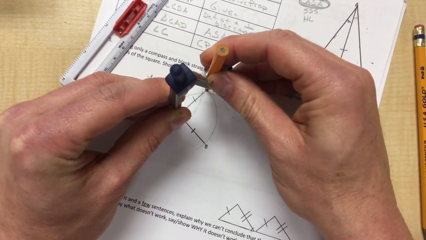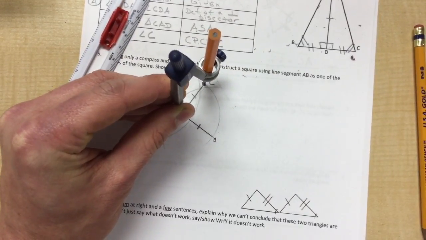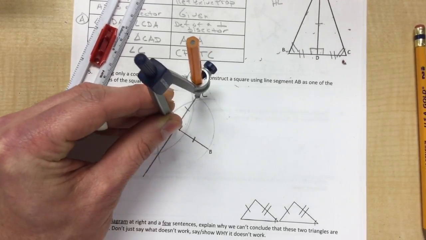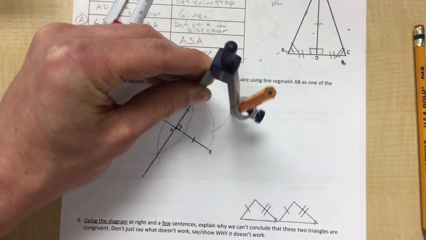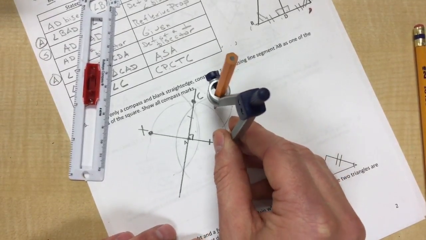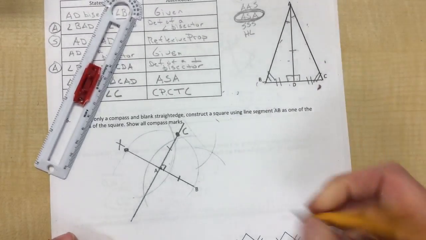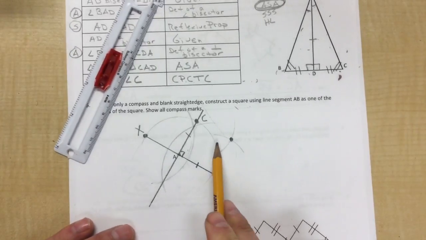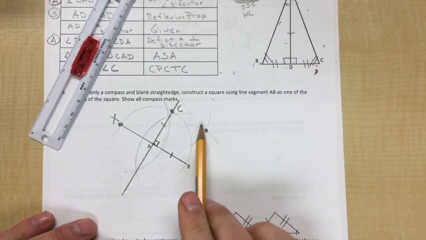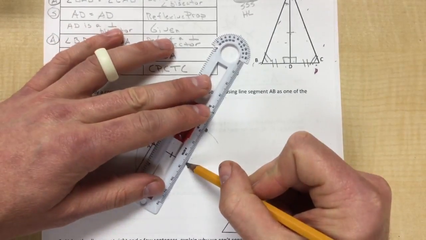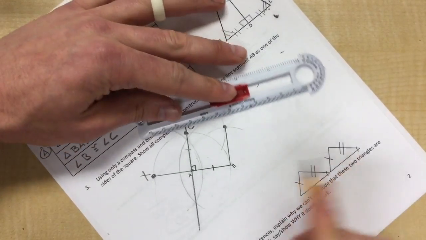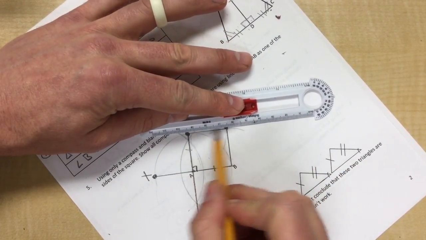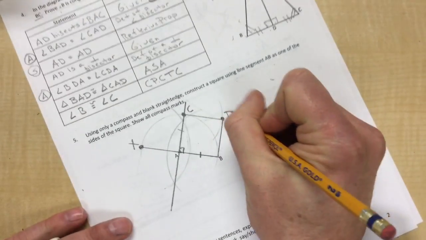So set your compass to that, and now all I have to do is draw a circle around C and that circle around B. And I only need this part because this is the only part that I care about, is where these two cross out here. And I'm going to go like that, and these two little lines there, that shows me that that's the point out there that is the same distance and parallel to the third side, and now, boom, I have a square.